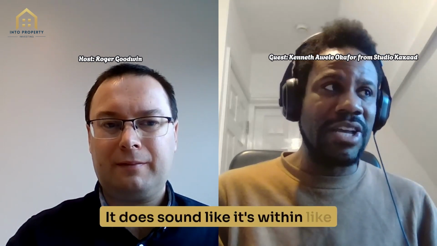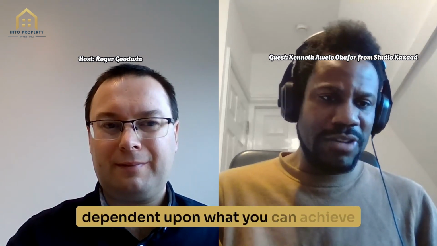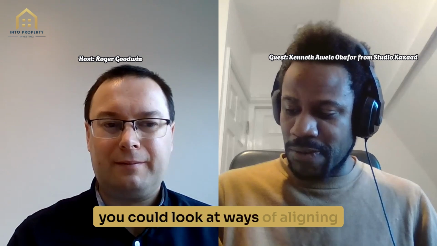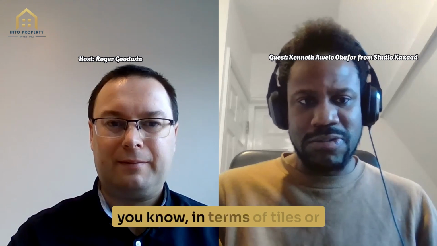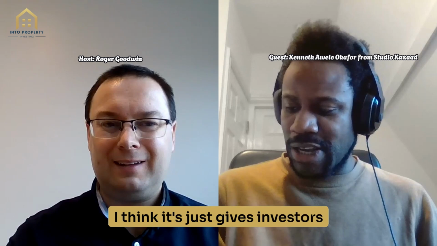It does sound like it's within some form of listed building or conservation area, but it depends upon what you can achieve within those areas. I think there's a historical context to Article 4 in terms of how these properties were designed in the old days. With the role of an architect or architectural designer in maximising a development's potential, you could design a layout for a HMO that meets planning policies and housing standards, or align with the area's character by using heritage-related materials, such as tiles, bricks, or timber windows. I think it gives investors a way to still achieve some form of profitable development without breaching restrictions.